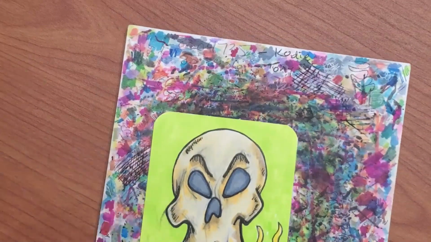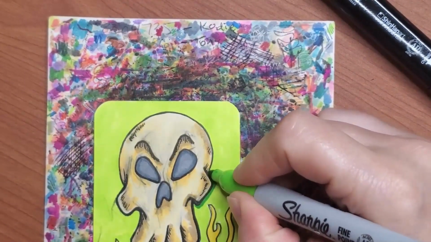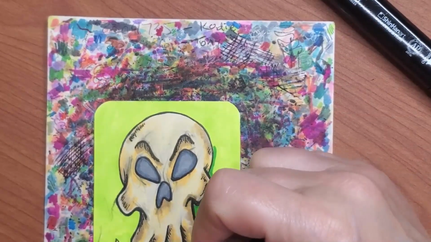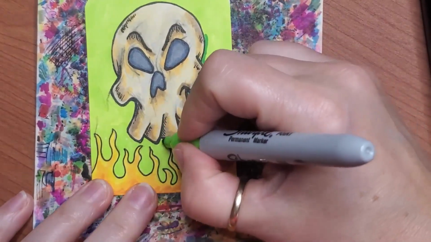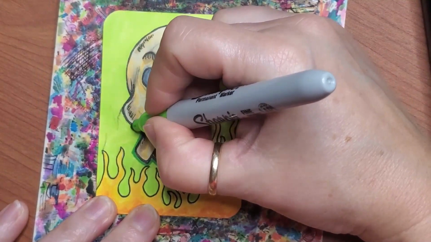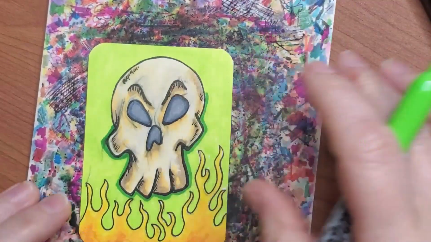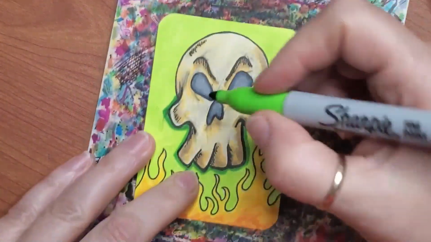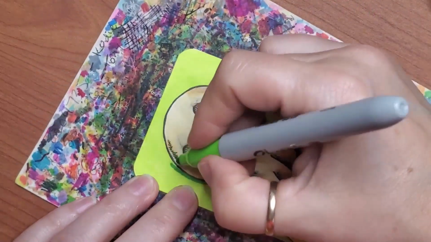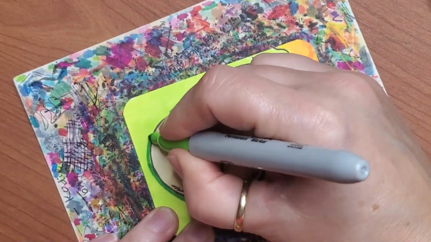So I use this green color. Now I'm going to go in with a darker color just to break it up a little bit. One of the things I do pretty regularly is just to outline whatever my main drawing is, whatever the main focal point is of my artwork. And I'll just add this halo of color around it. It breaks up the background a little bit. It makes the drawing stand out a little bit.